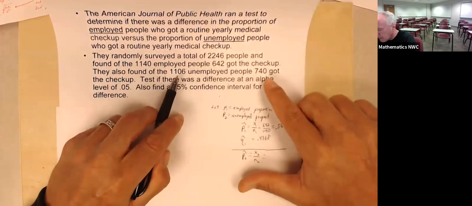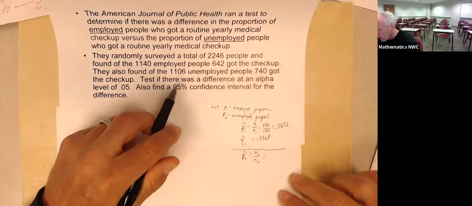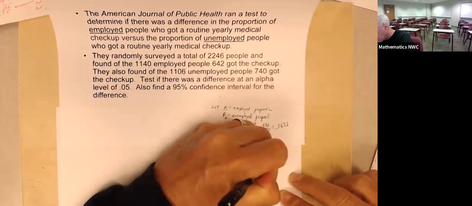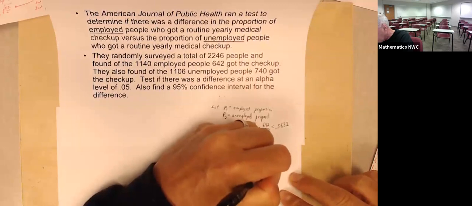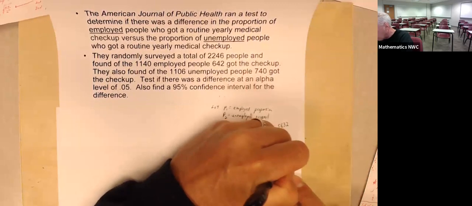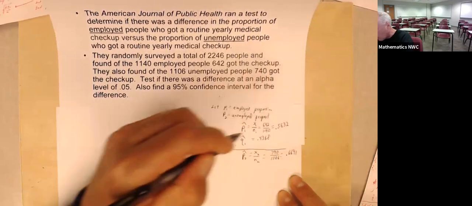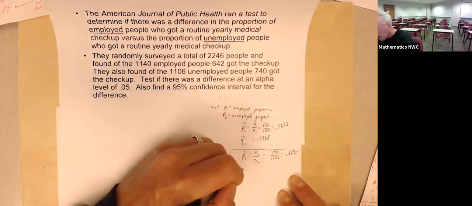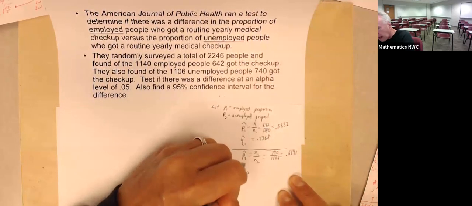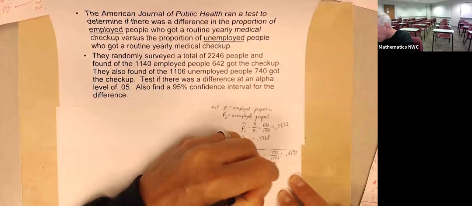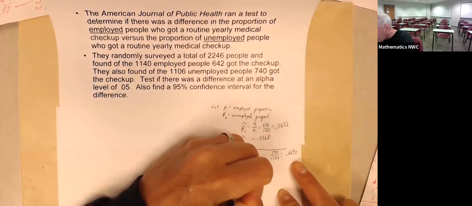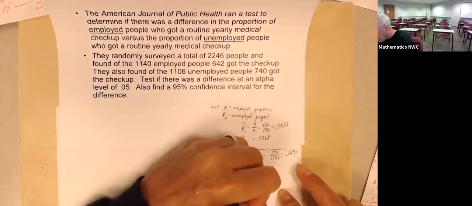The second sample had 740 over 1106, which turned out to be 0.6691. Its complement, Q hat 2, is going to be the complement of that, or 0.3309.